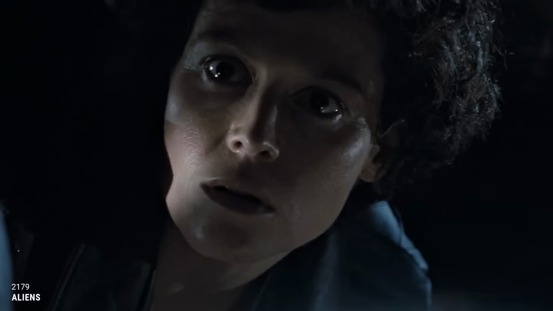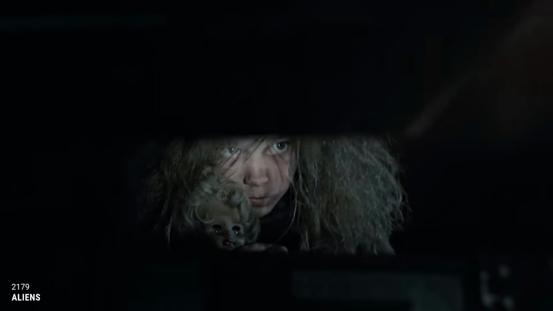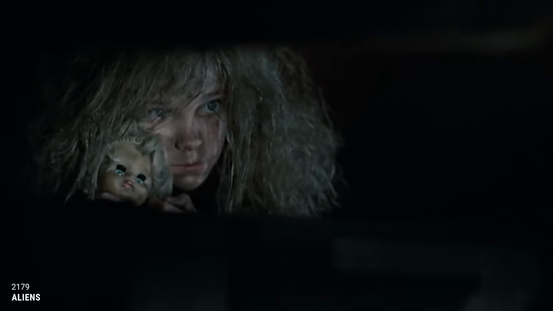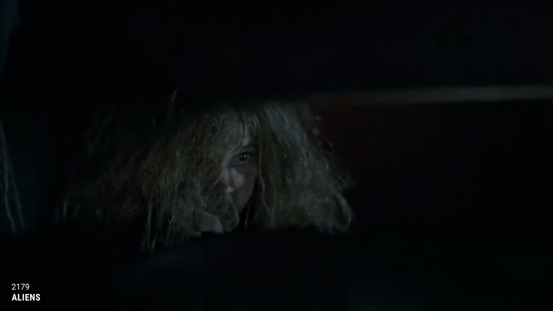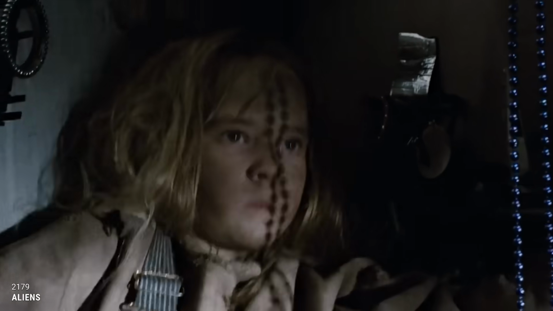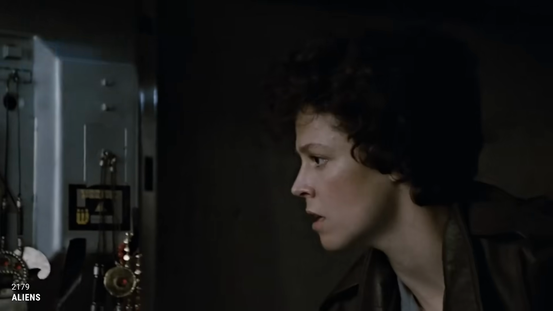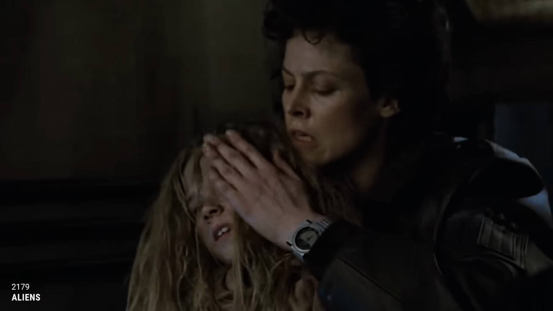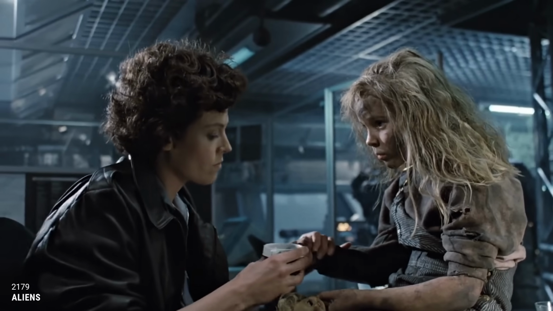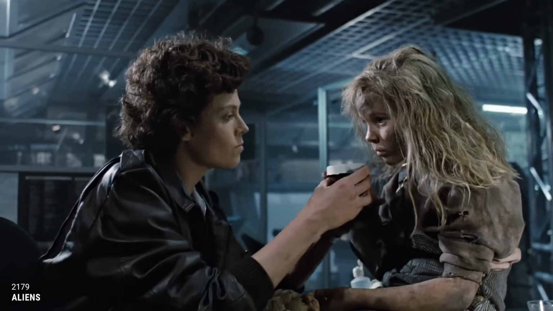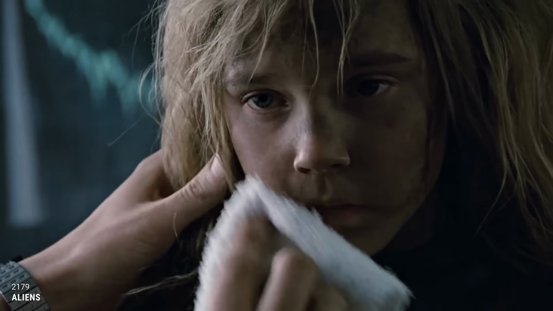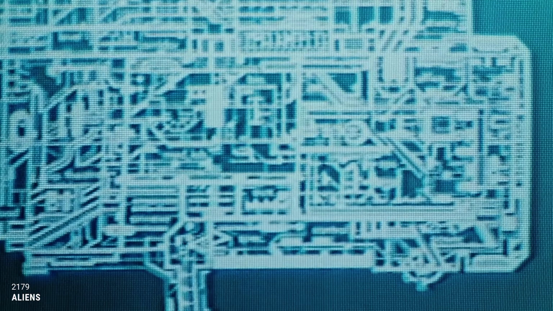But soon they find their first living soul, a little girl named Rebecca. She is, of course, scared of these strangers with big guns. Only Ripley is able to give her comfort and earn her trust, enough to learn her preferred nickname, Newt, and enough to learn that her family is dead: mother, father, and brother.